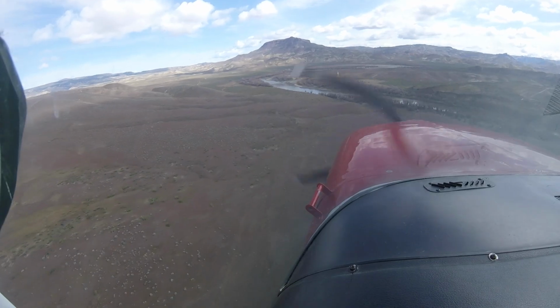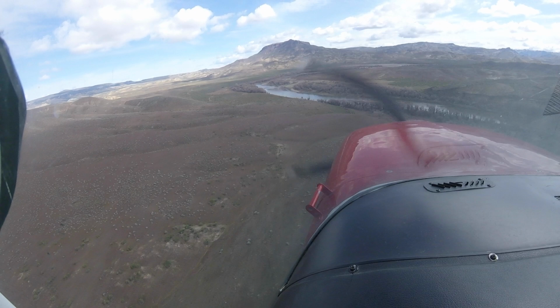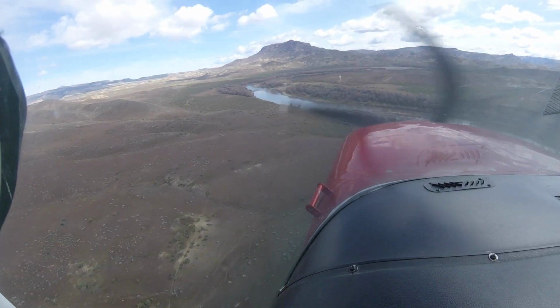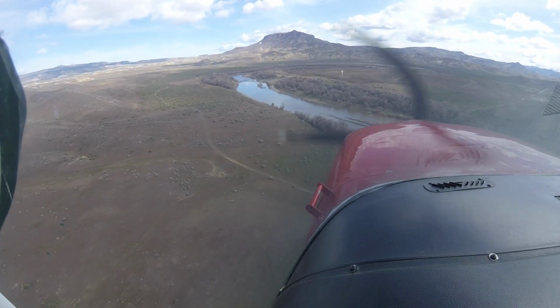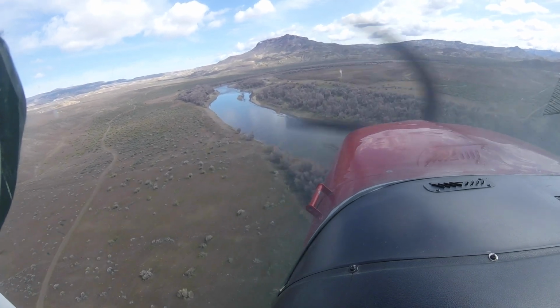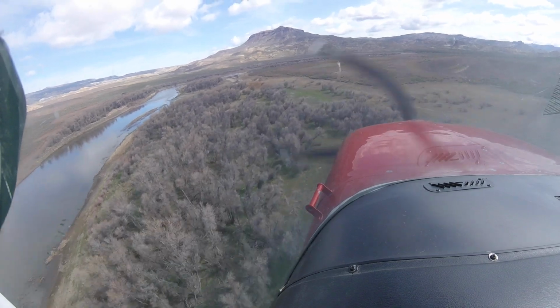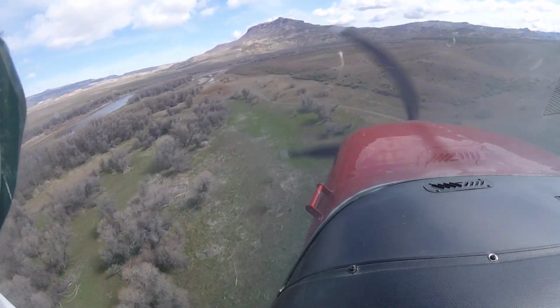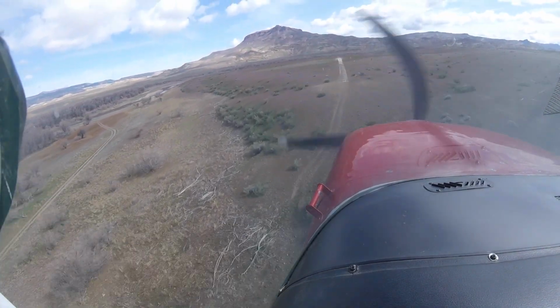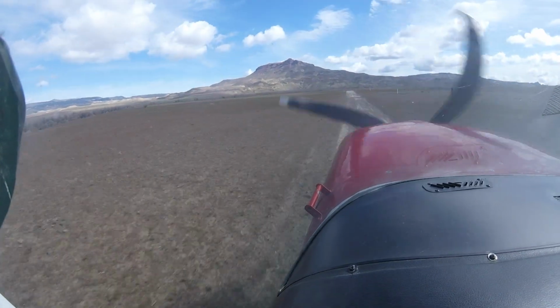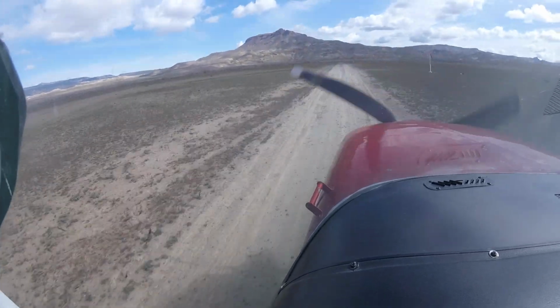A mile and 500 feet, you nailed that. You're at 65, so just get a little bit slower. Spot and speed. Spot speed. Don't let your spot drift. Spot speed. More power, slow burst. Flare, I'll flare. On the brakes.